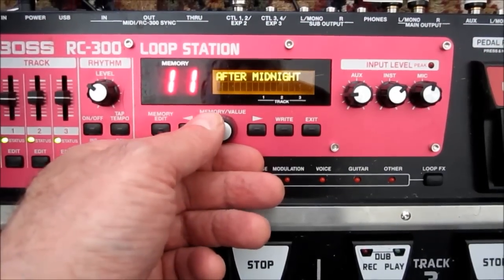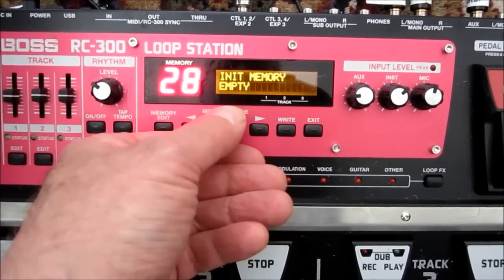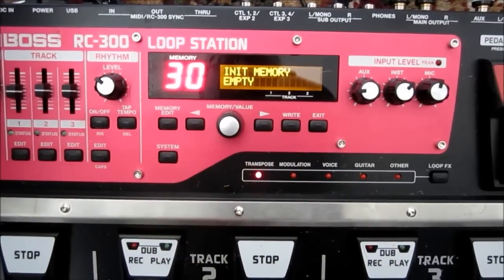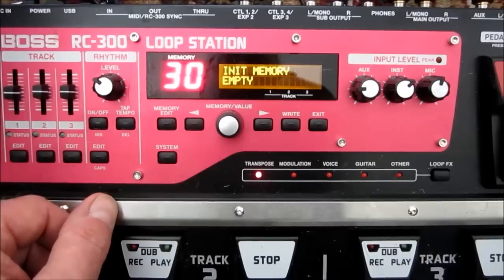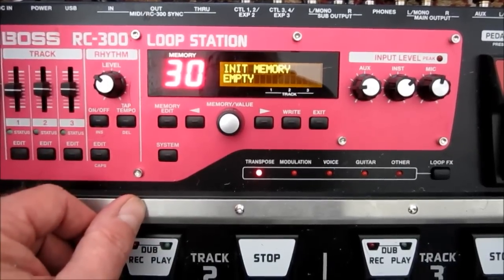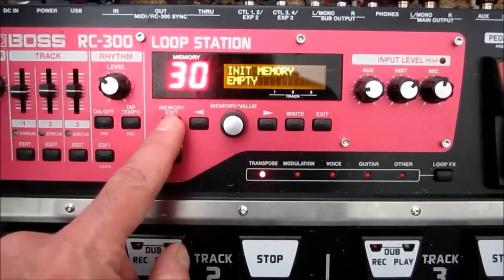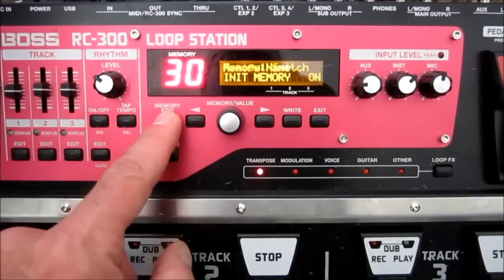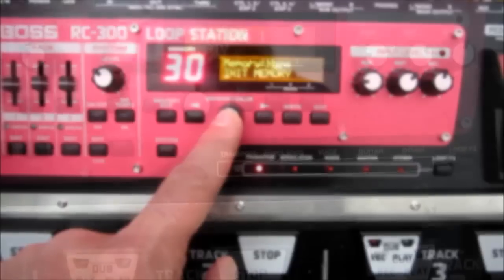First, let's start by selecting an empty memory location. Let's just pick a nice even number, let's say memory location 30, which is empty. And then we will create a template in this location and name it as template 1. So to name it, we press the memory edit button 3 times. It puts us into the editing mode, and then we will enter the name here.